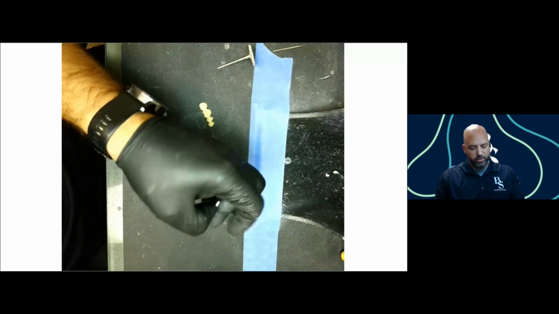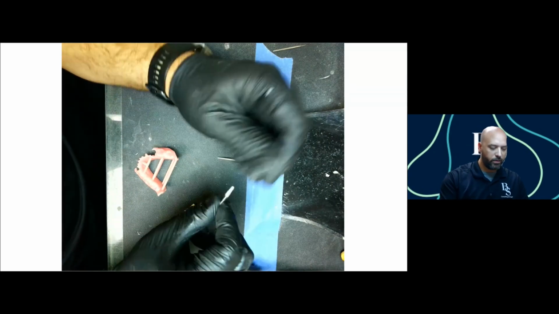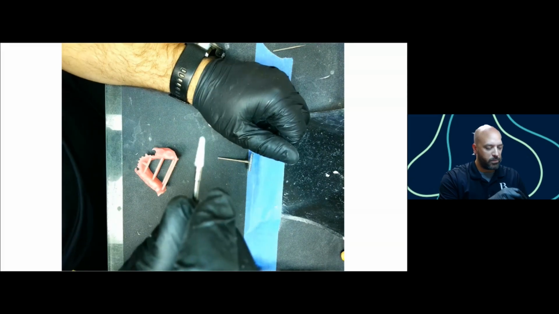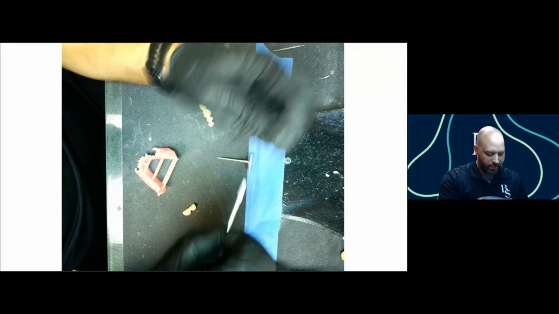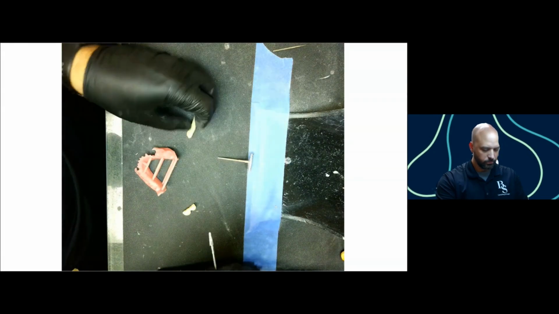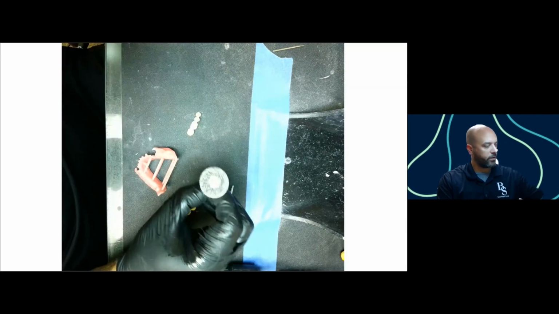I usually use a combination of a couple burrs to do this. This first one's just a normal carbide burr. I like it a little smaller, just because it can get into some of these interproximal areas on the teeth. And then I also use this burr here, or this wheel here. This is from Wagner.